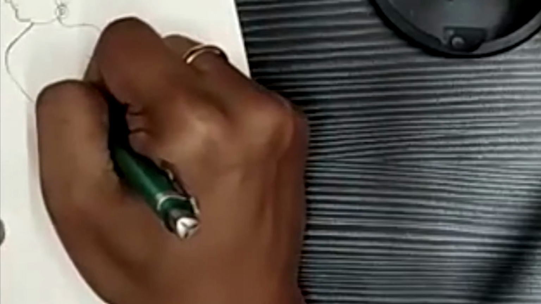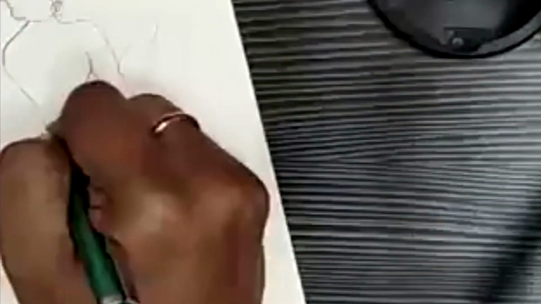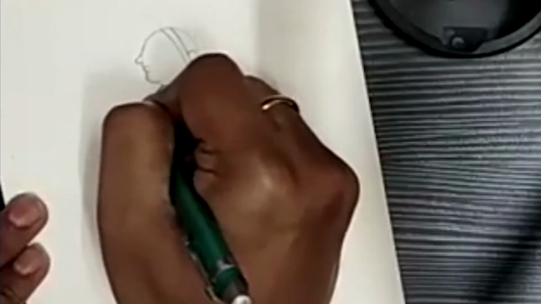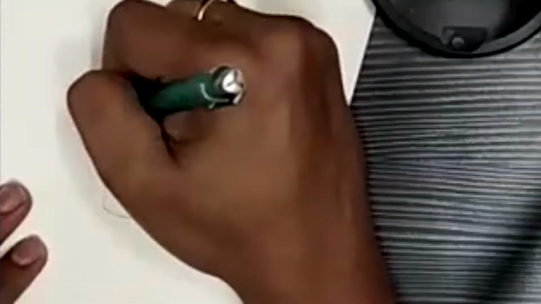See, these curves are very important to give it a more dancing-like posture, and they're also very true to the typicalities of Phad art. Let's just move towards the other hand, and then finally we'll draw the fingers. So this other hand will start from here.